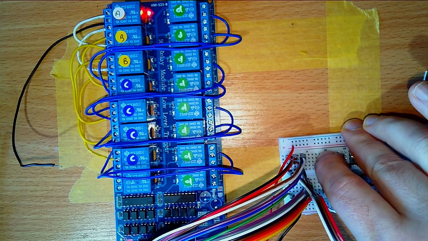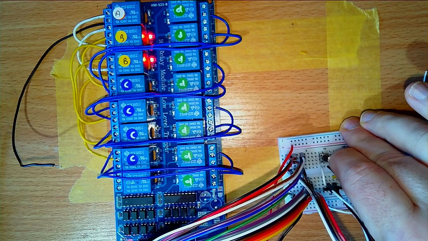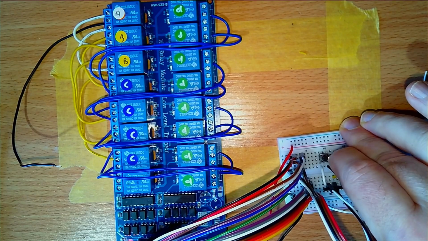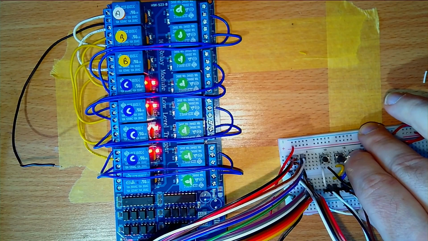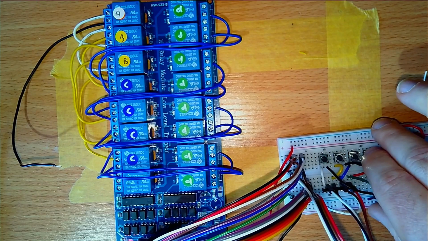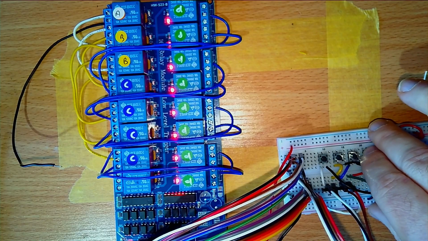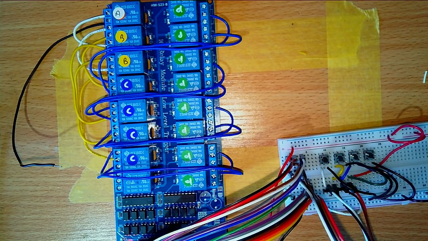If I press the A button, the A relays come on. If I press the B button, the B relays come on. If I press the C button, the C relays come on. And if I press the D button, all 8 of the D relays come on.